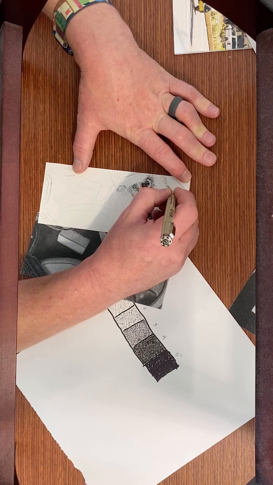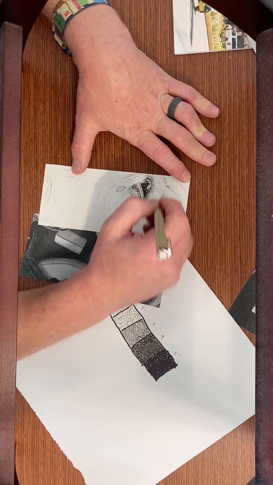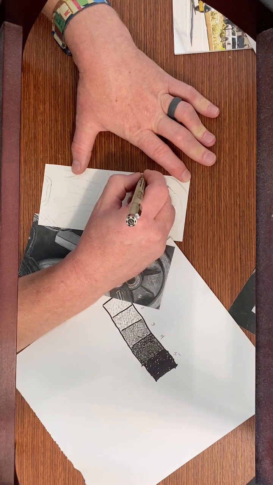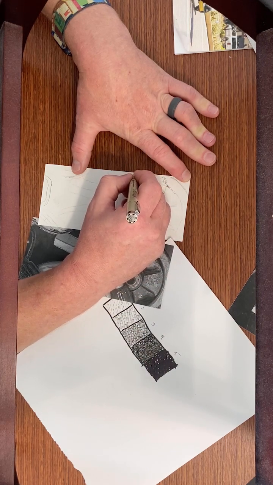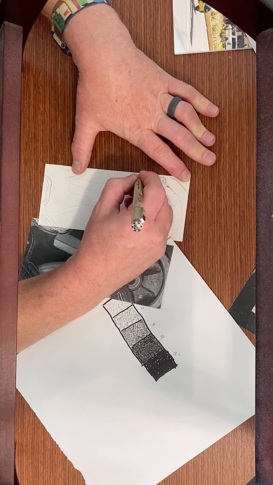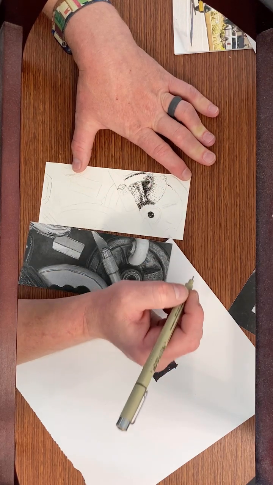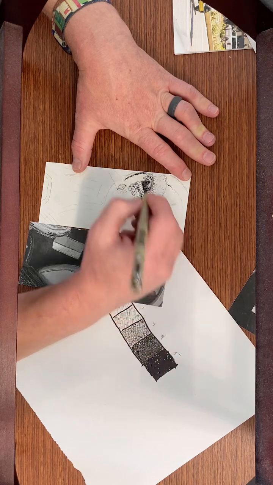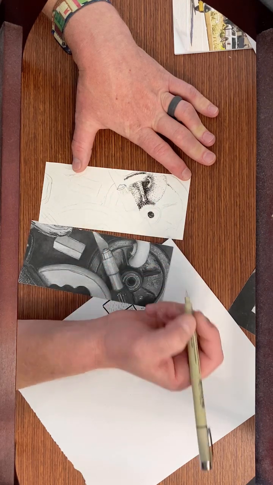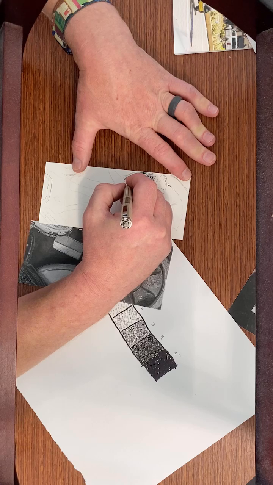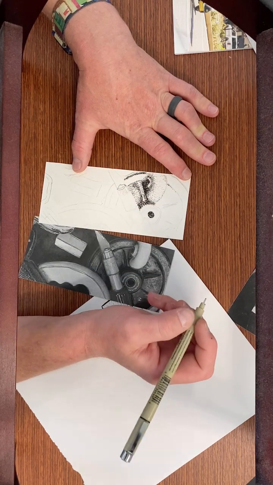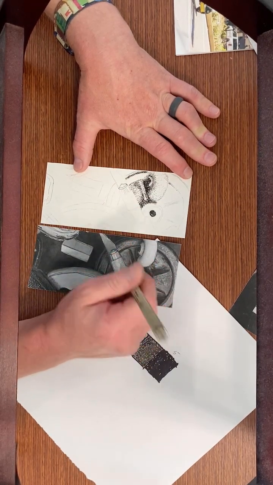But for the sake of this demo, I'm going to try to get everything around this little wheel thing going on. This texture is going to be interesting. I'll probably use a lot of stippling in that area.